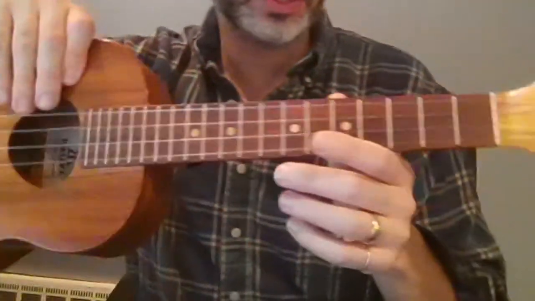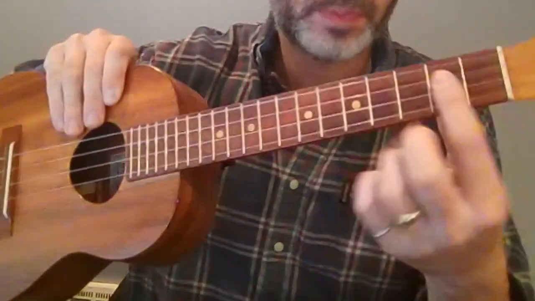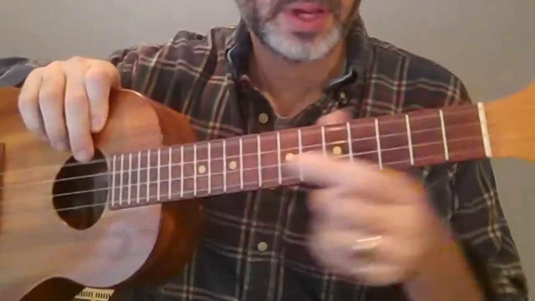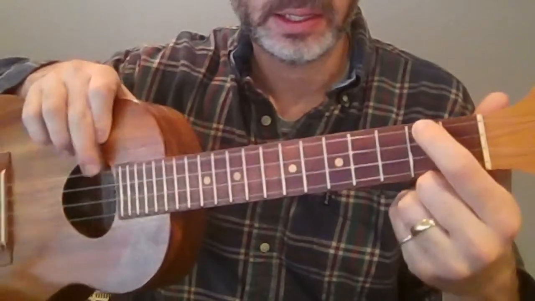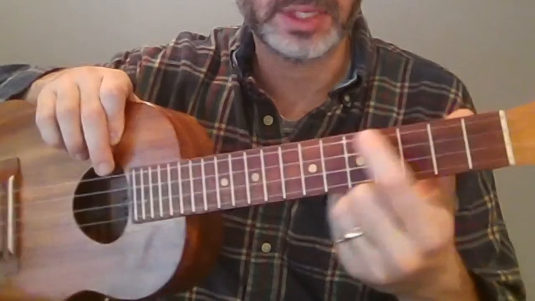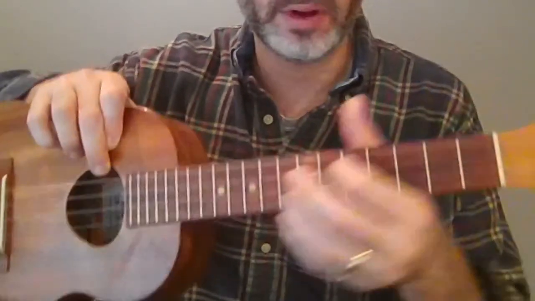So what we're doing with chords is putting our fingers in spots so that the G becomes an A, or becomes a B, or becomes a C, right? And we do that with all of them until we get the right notes that go into a particular chord.